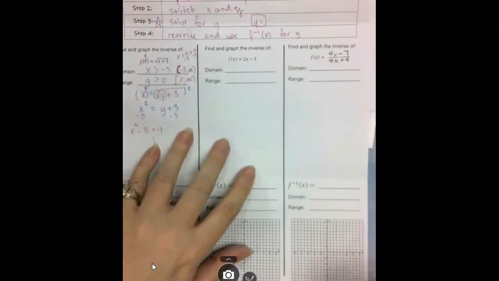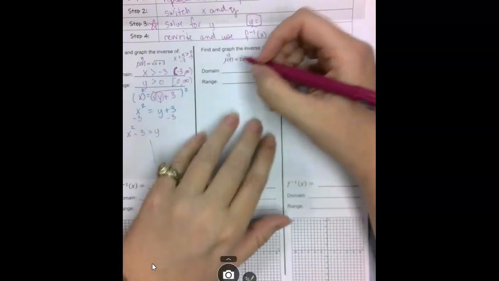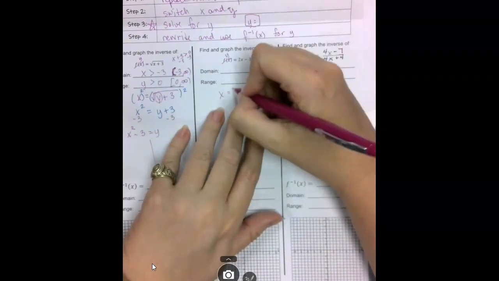All right, let's do the next one. So let's do our steps again. Replace f of x with y. Okay, I did that. Now swap the x and y. This becomes x. This becomes y.